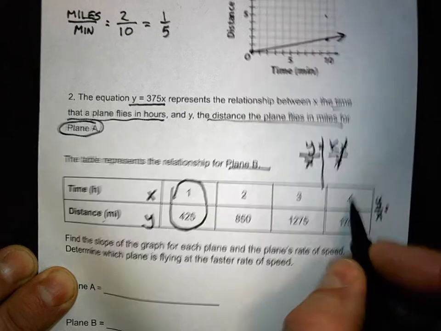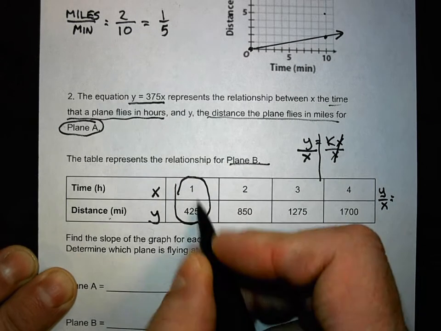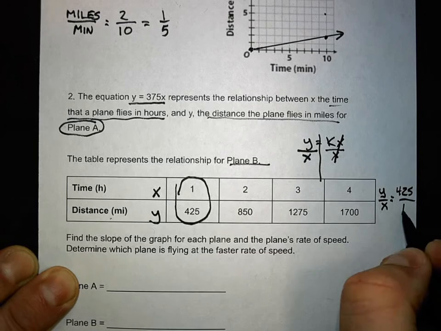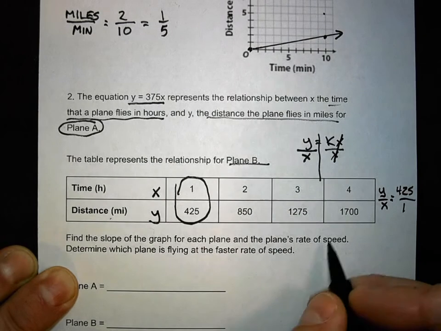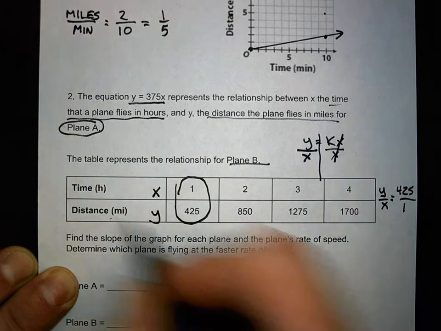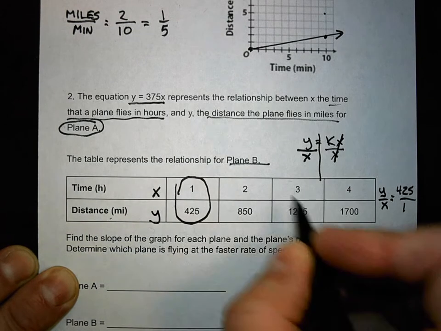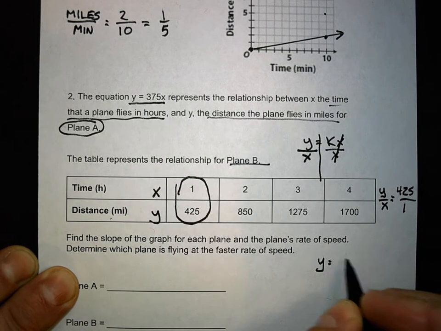Thank you. So, what's y in this one? 425 over 1. What's anything over 1? So what's the equation for this plane here, for plane B? Y equals what? 425. Y equals 425x.